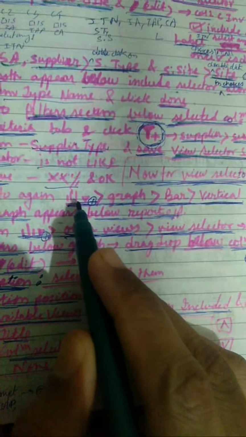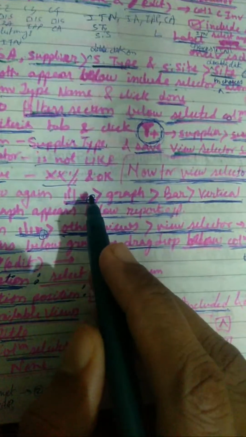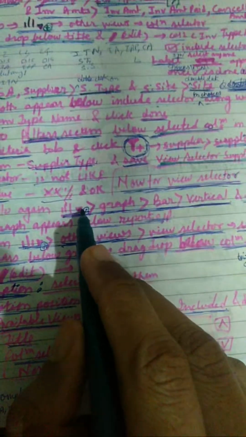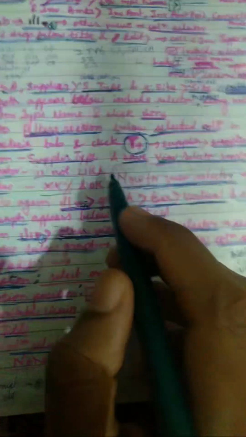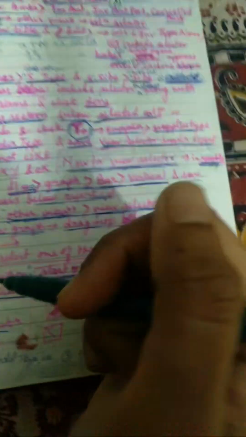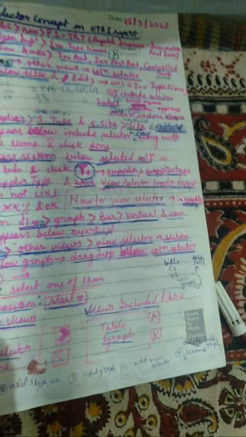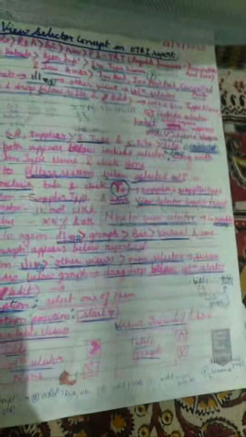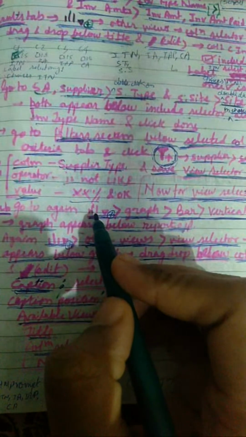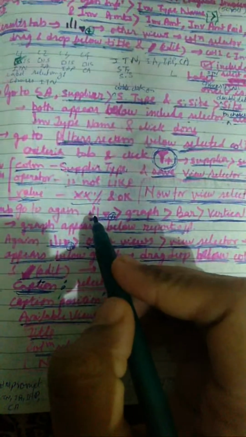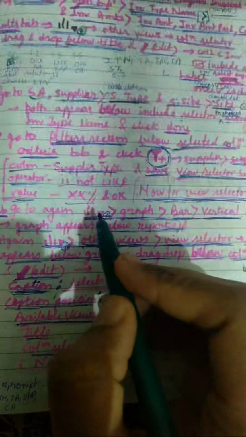You have to go to this icon on the top. Okay, where does it appear? It appears in the results tab, because in the results tab, if you want to add anything, you need to see in the output how it's looking, right? So this comes in the result output, the results tab.